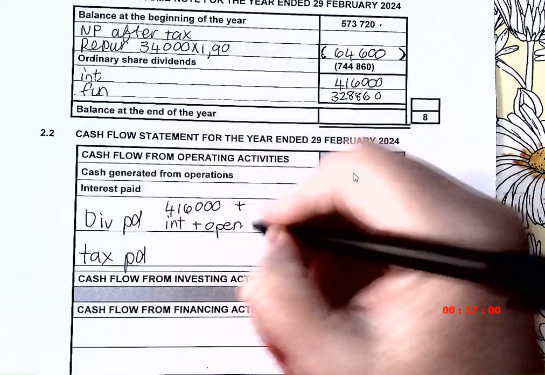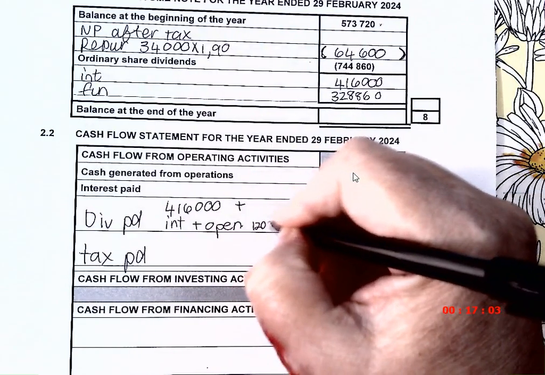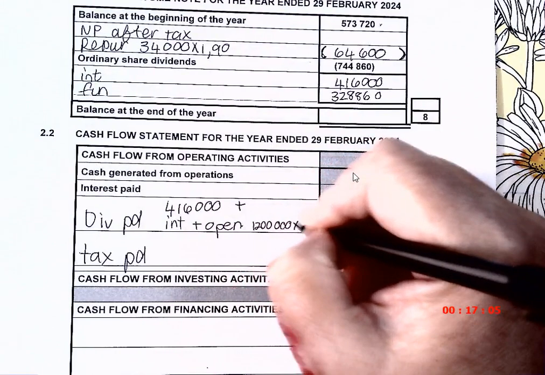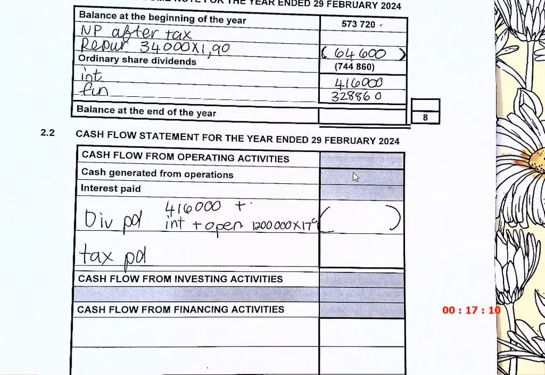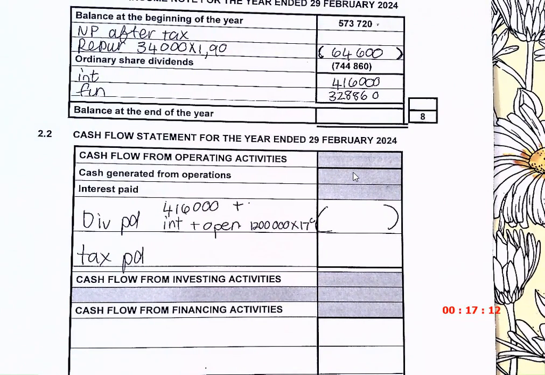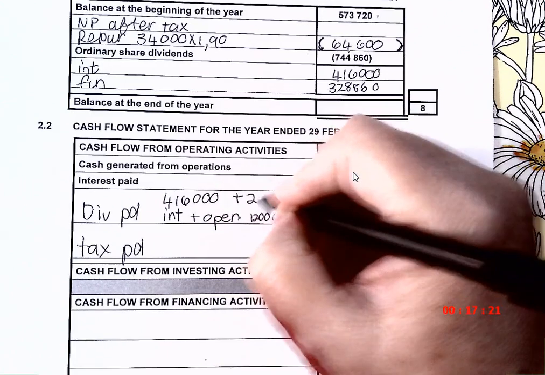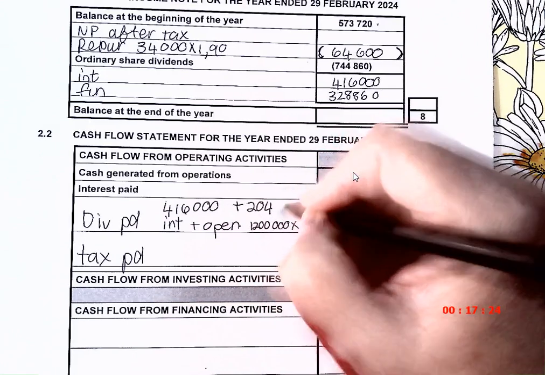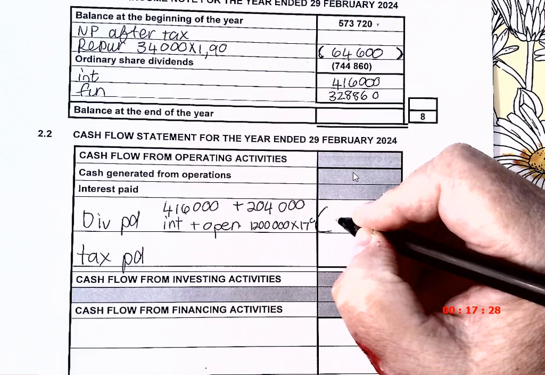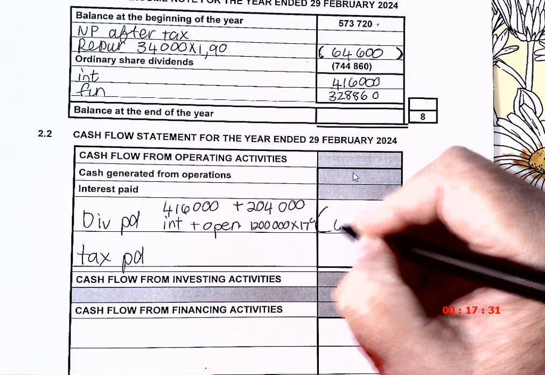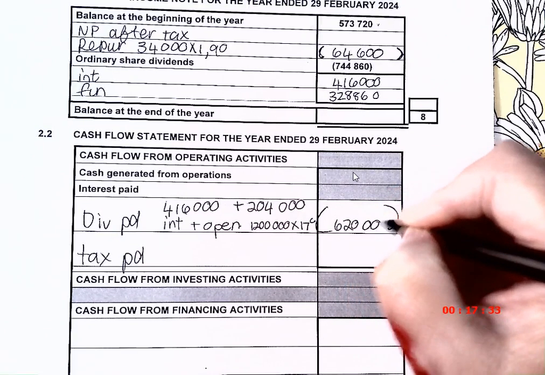So it's going to be the 1.2 million times, and they say 17 cents. So what's the total there? $204,000. There we go. So this gives me 620. Okay.